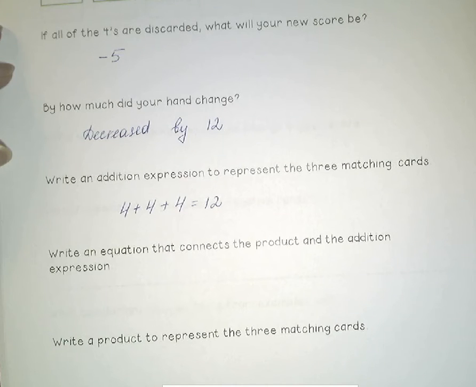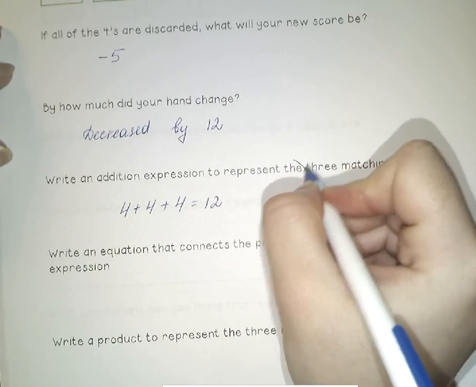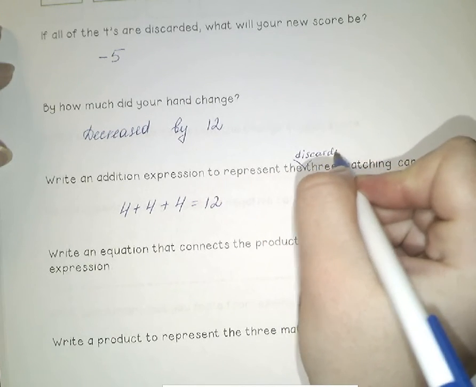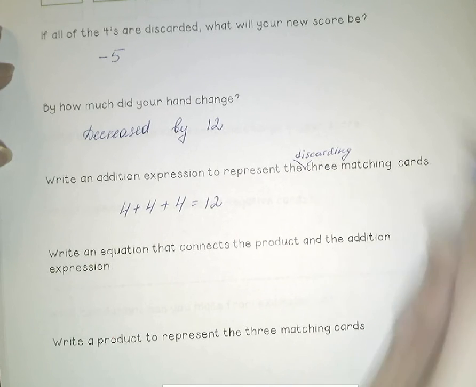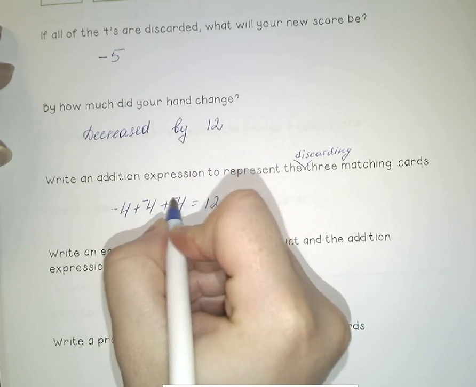Okay, so one thing that we need to see here is, since we are discarding, we probably need to add here discarding of the 3 matching cards, right? And when I'm discarding something, I'm taking it away, so it has to be -4 in all 3 cases.